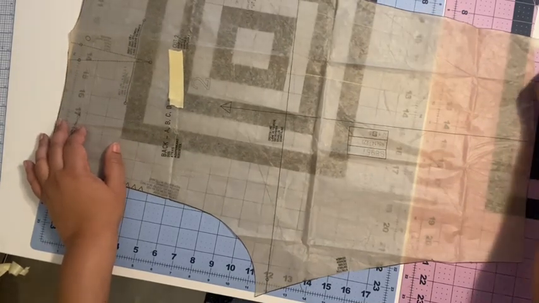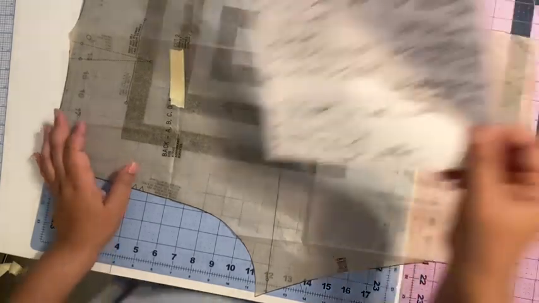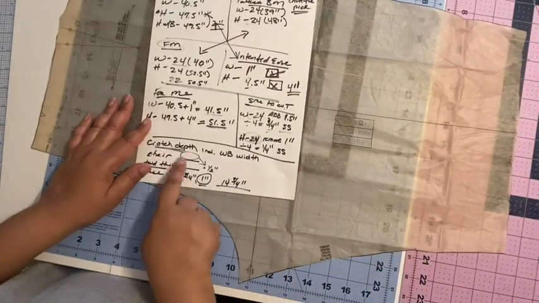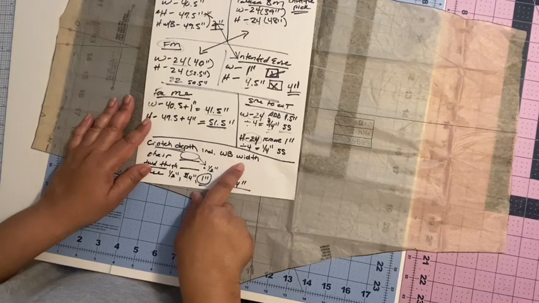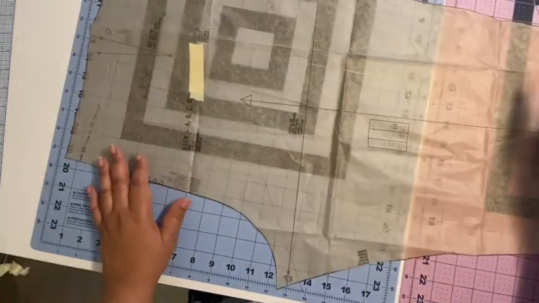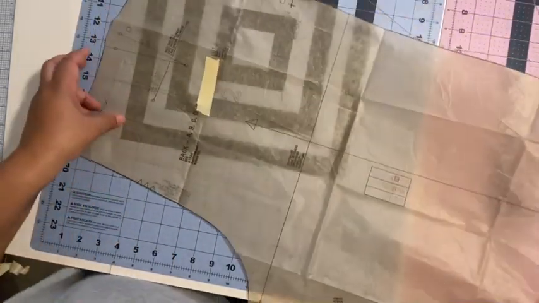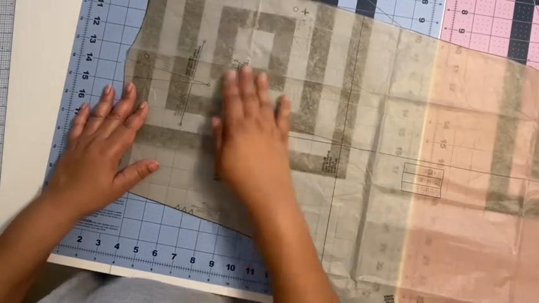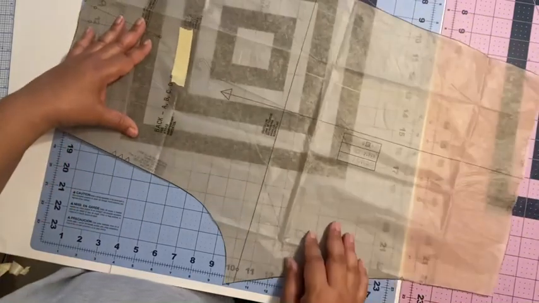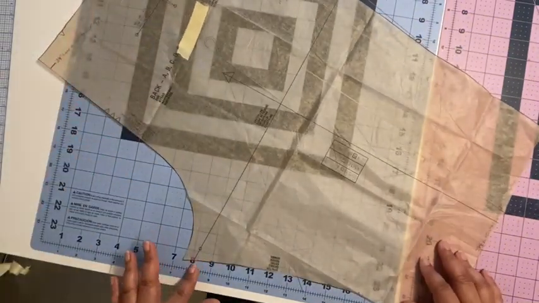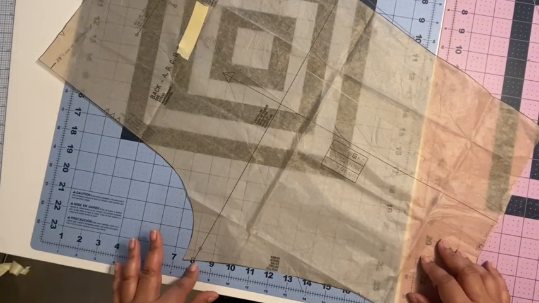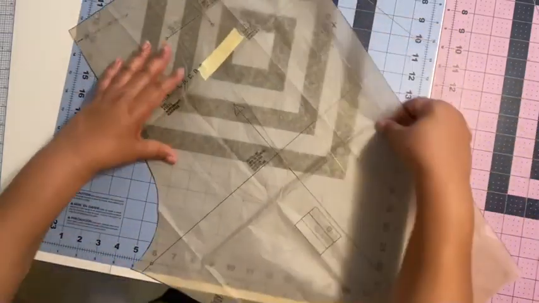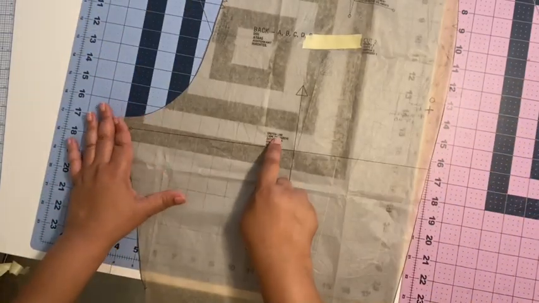So remember your crotch depth, I'm reading over here. Your crotch depth includes the waistband, right? The first thing you need to do, and like I said, you'll usually find this on the back pattern, is look for a line, and as you can see here, it says crotch line.